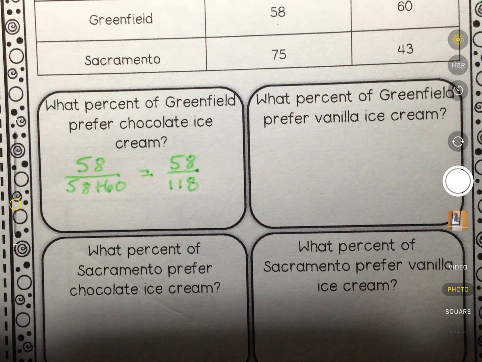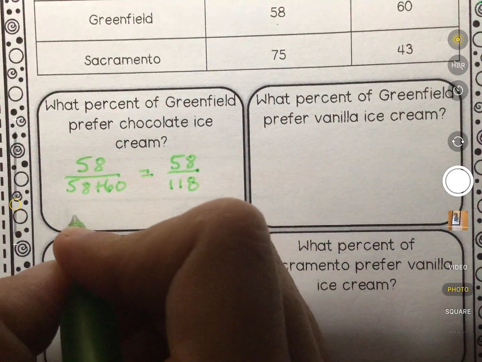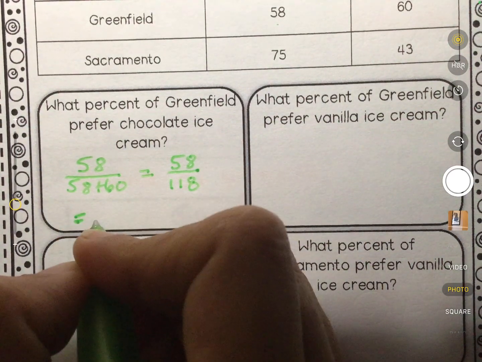So that's a fraction, but this asks what percent. So what do I do? Anybody know? You divide. Since I don't think most of us have our calculator, I'll just tell you what that is.